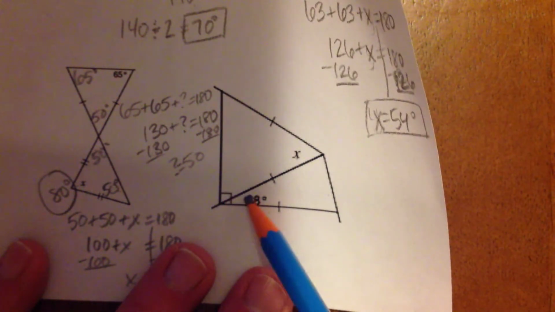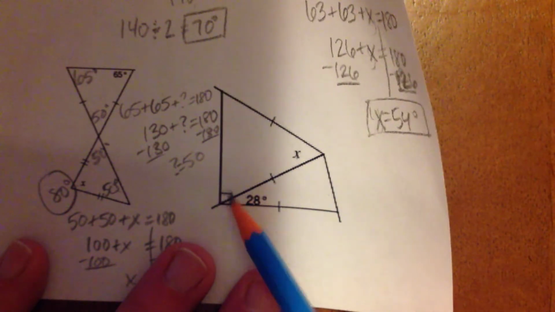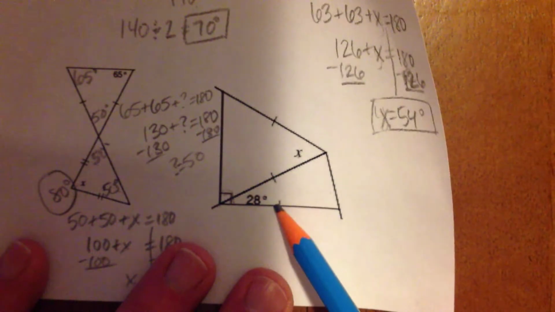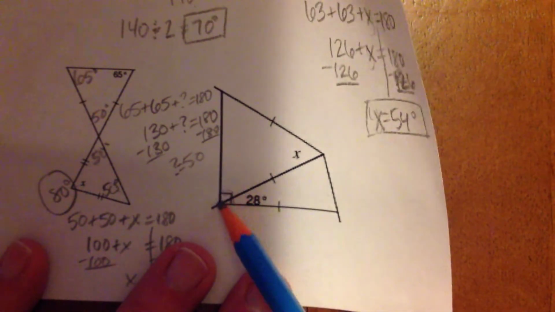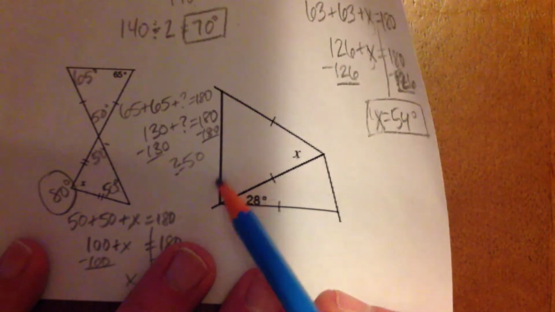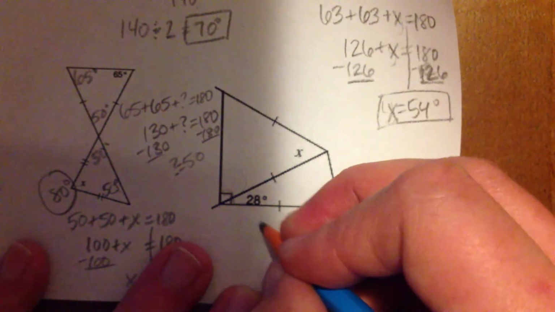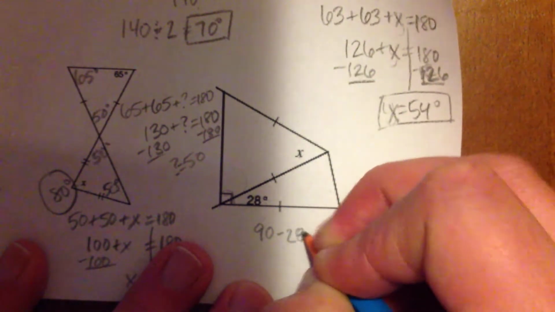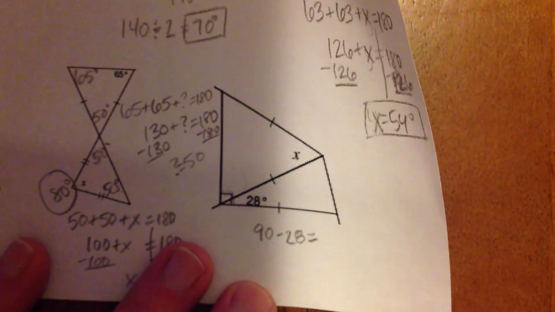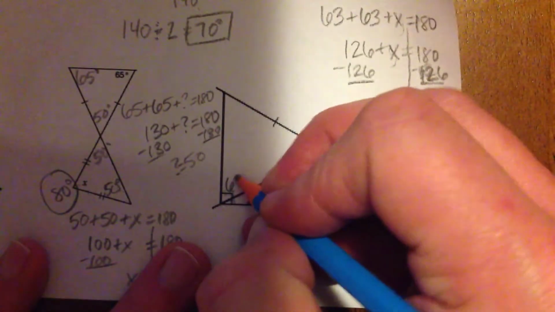What I do notice is that this angle is 28 degrees, and I see this right angle marking in here, which tells me that this whole angle right here is 90 degrees. So if I know that these two angles together, this one and this one, make 90 degrees, I can figure out this angle right here by subtracting 28 from 90. So let's do that. 90 minus 28. And that's going to get me 62 degrees. Okay, now we've started the process here.